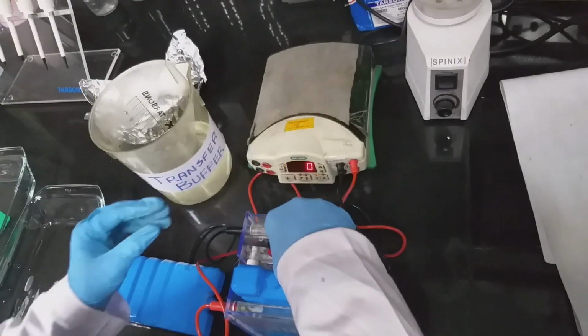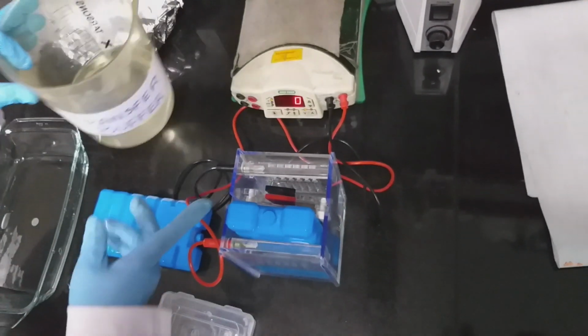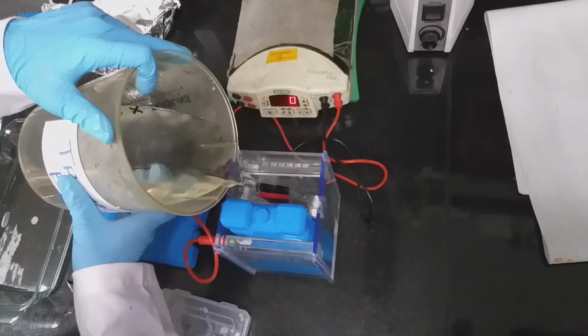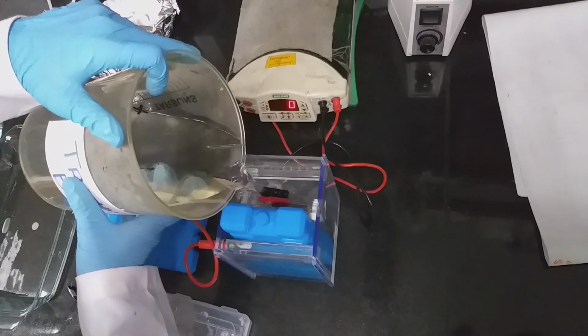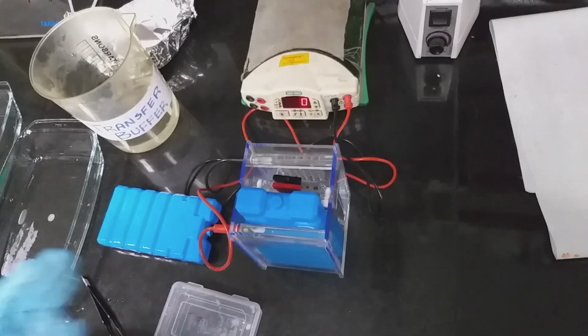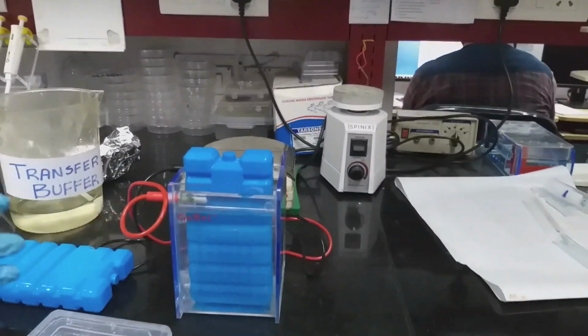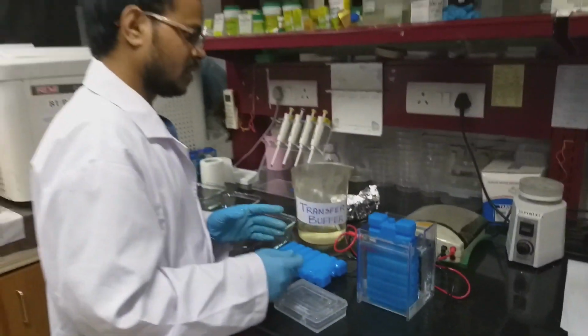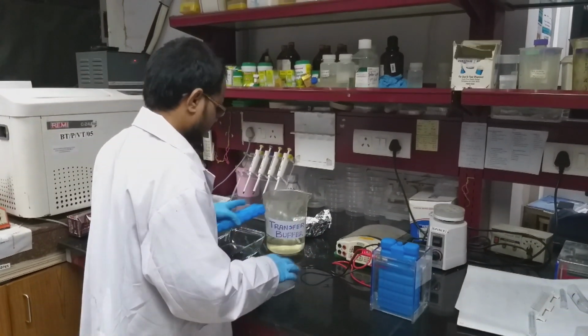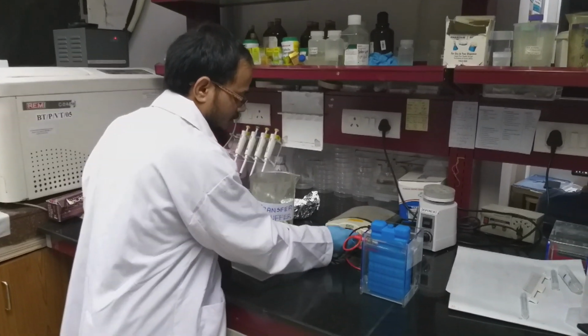If there is buffer insufficiency, you can add more on top. Make sure the cassette is completely submerged so that the transfer will be proper and there are no air bubbles. Once the setup is over, now you can transfer.